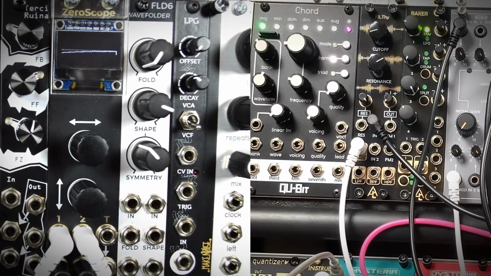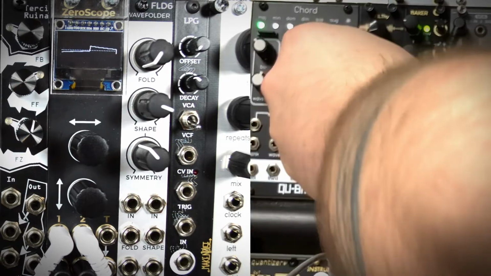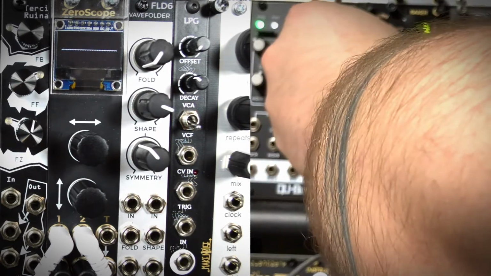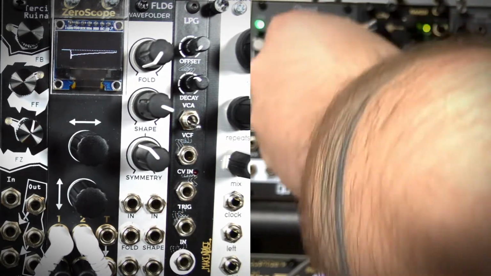So we can see a nice long tail on this one as well. And it gives it a little bit of that shark tooth effect. Maybe that's the resonance. It is the resonance. Gives it much sharper transient.